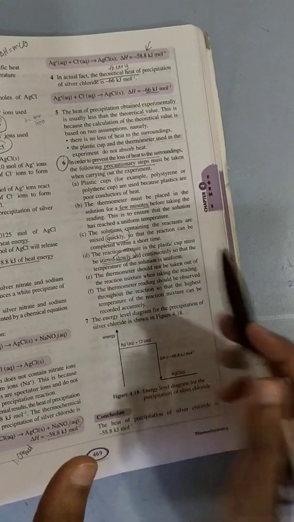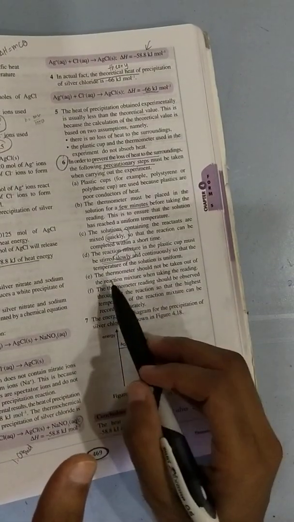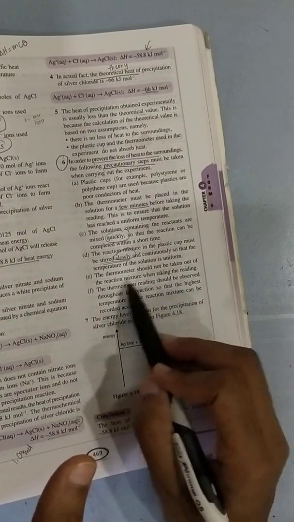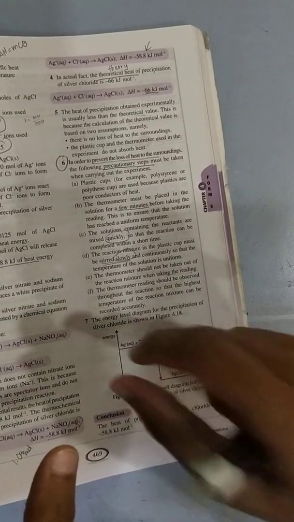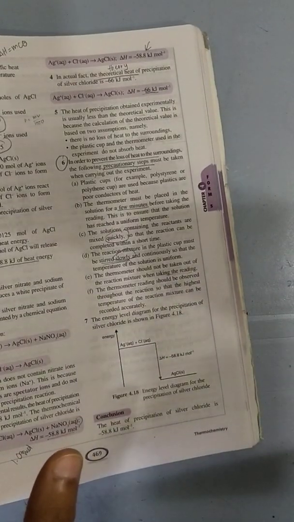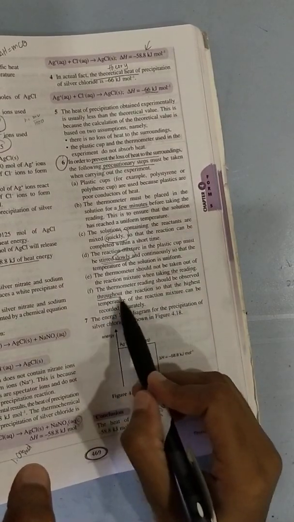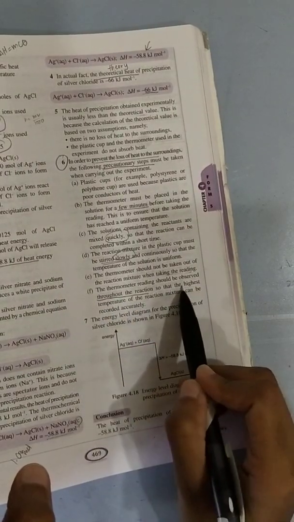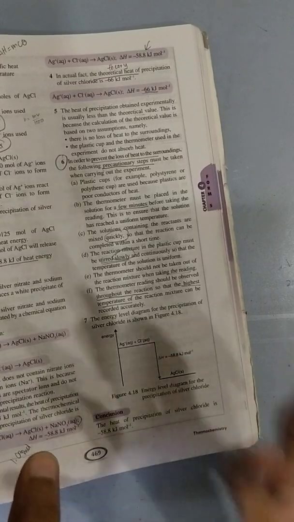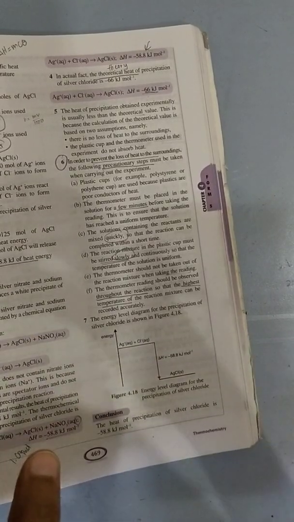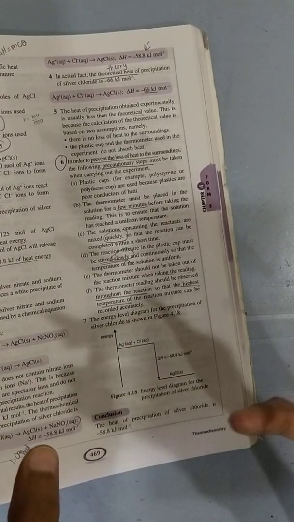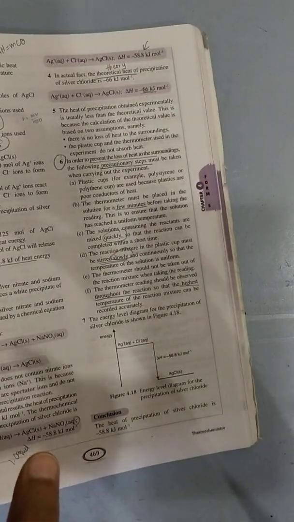Why must you stir it? So that you get a uniform temperature. The thermometer should not be taken out when you're reading, because the moment you take it out, it will be affected. The thermometer reading should be observed throughout the reaction so that the highest temperature can be obtained. Because sometimes when you are measuring, if you're looking left, right, talking to your friends, you don't realize the temperature has already risen, and you take a wrong reading.